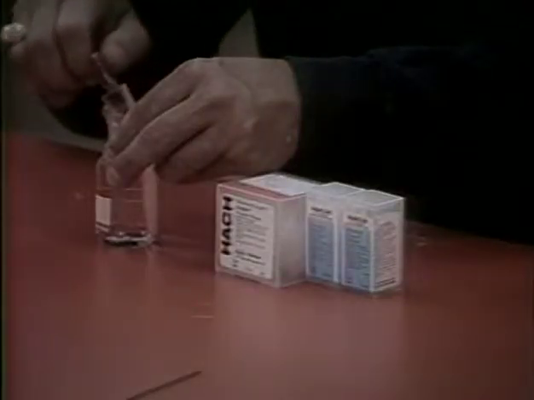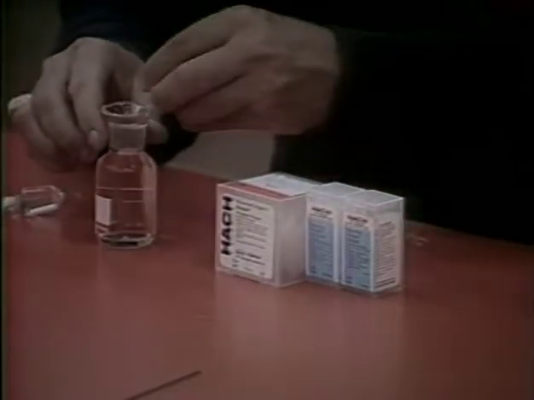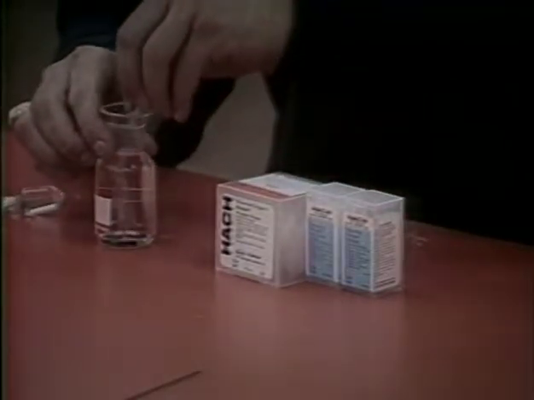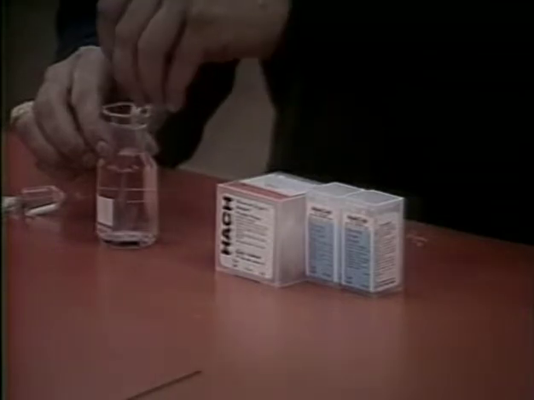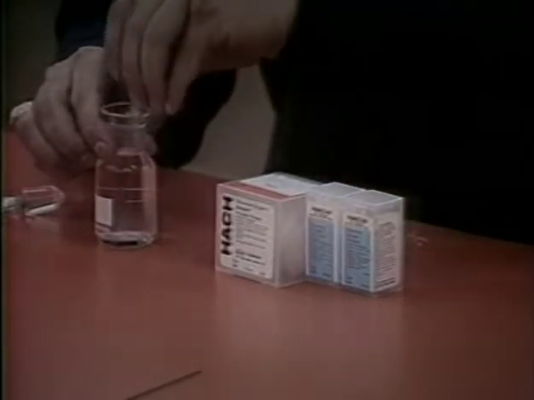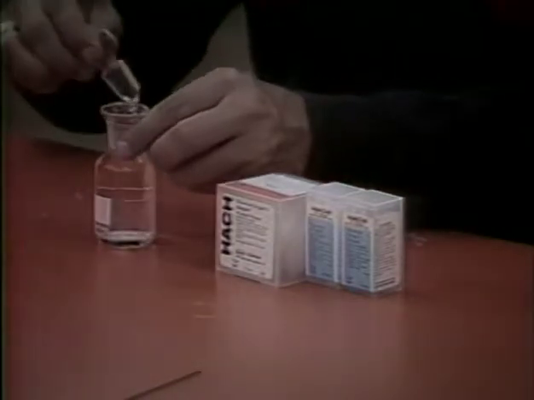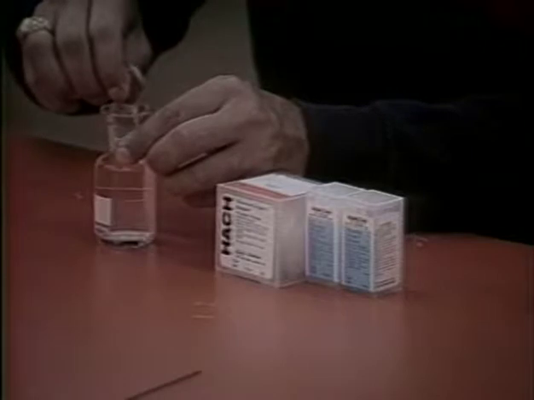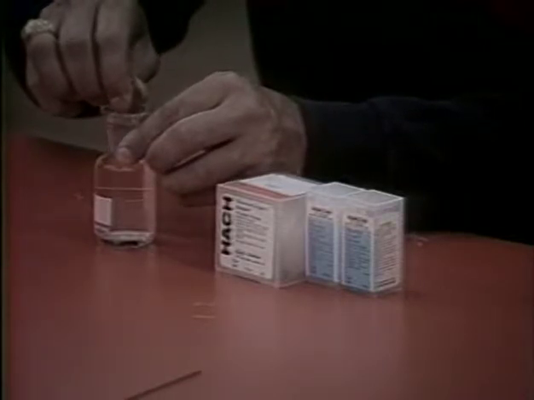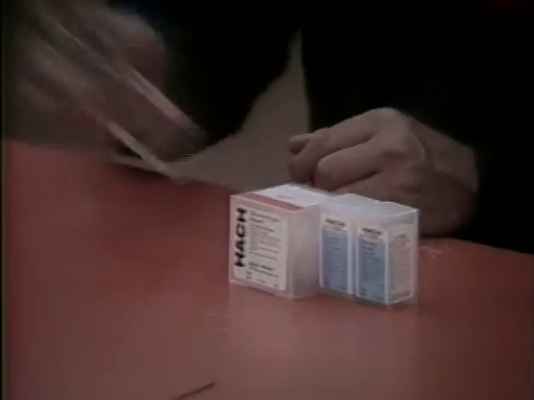Carefully remove the stopper from the bottle. Add the contents of 1 dissolved oxygen 1 reagent powder pillow and 1 dissolved oxygen 2 reagent powder pillow to the bottle. Stopper the bottle firmly to avoid trapping air. If air bubbles are present, discard and obtain a new sample. Shake the bottle vigorously for a few seconds to mix.